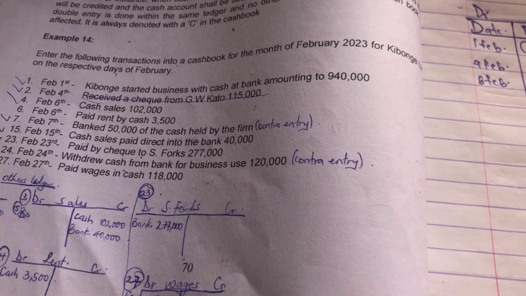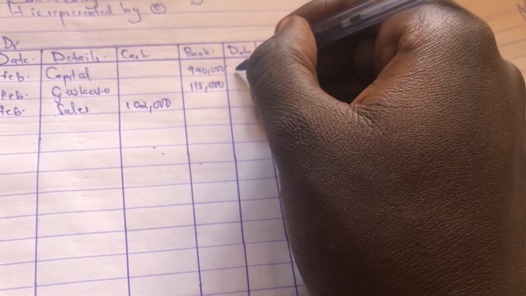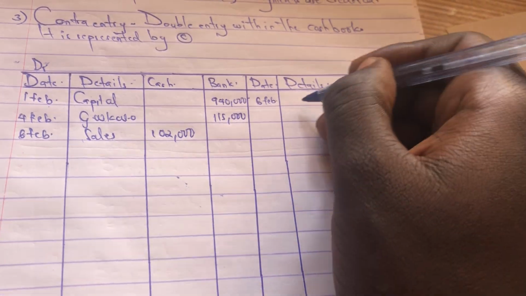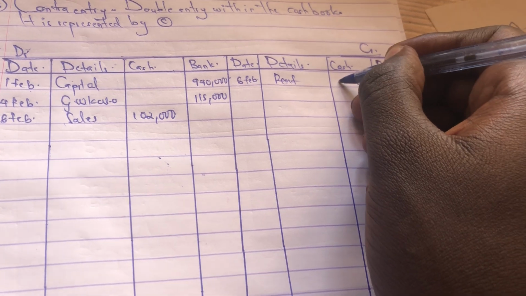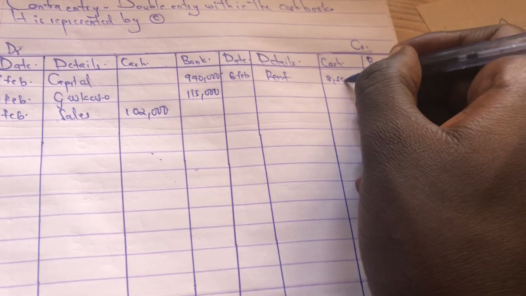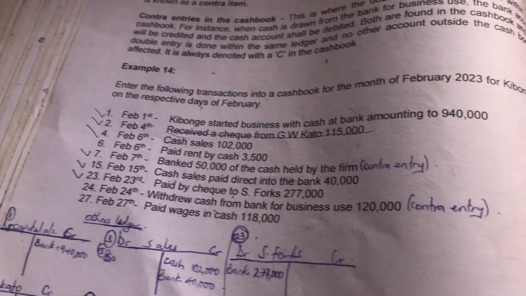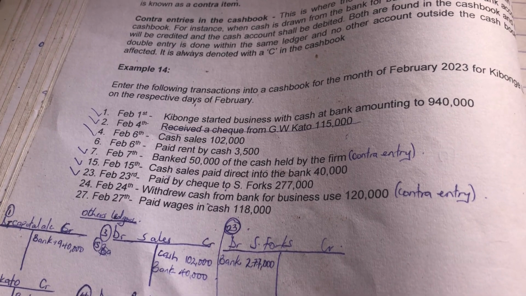Then the next one says he paid rent by cash of 3,500. Now this is a payment, so we shall record it on the credit side. This is on 6th February. He made the payment of rent by cash of 3,500.